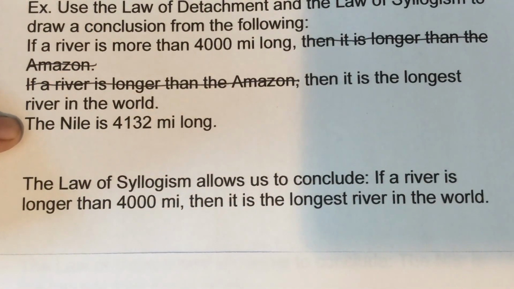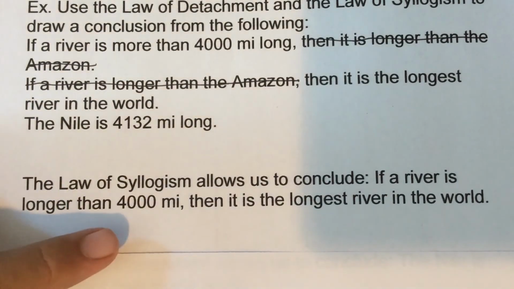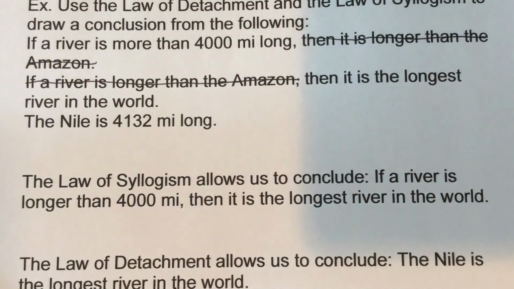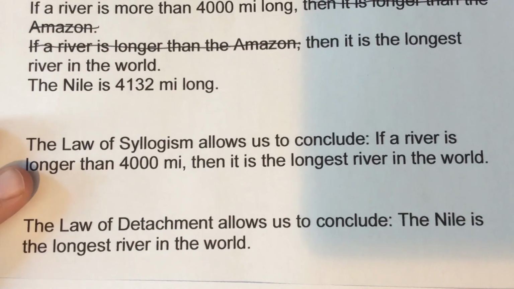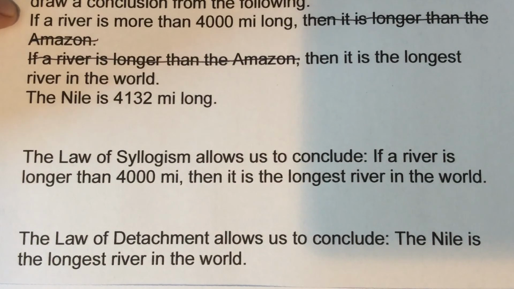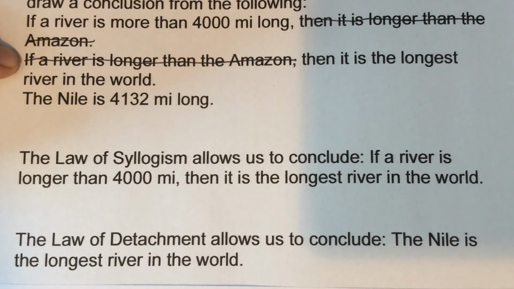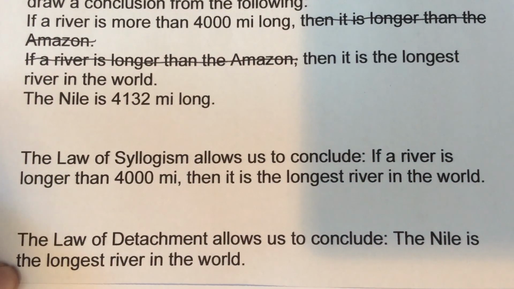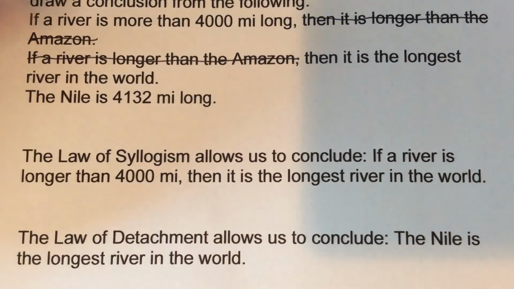Then we have this statement that the Nile is 4,132 meters long. That ties into the if, the hypothesis, so we can conclude with the law of detachment that the Nile is the longest river in the world. So, both things: law of detachment, law of syllogism. Go through, get rid of the overlap, come up with your conditional with the law of syllogism. Based off of what it says, use the law of detachment to draw the conclusion. And that's it. That's this lesson.